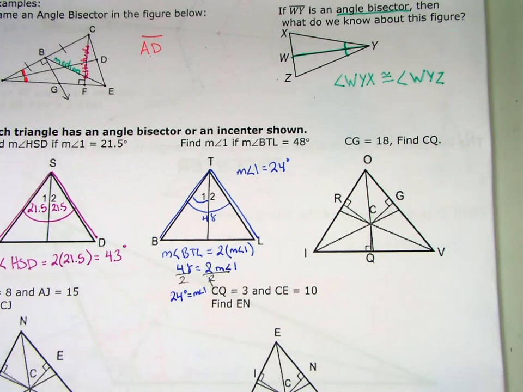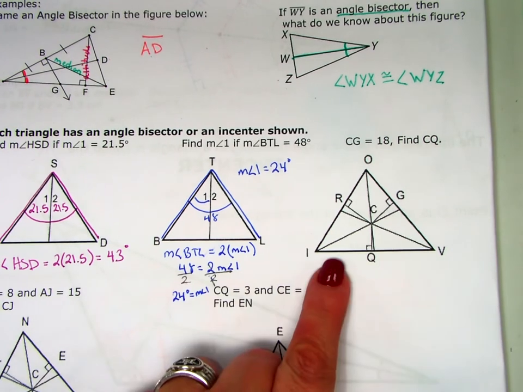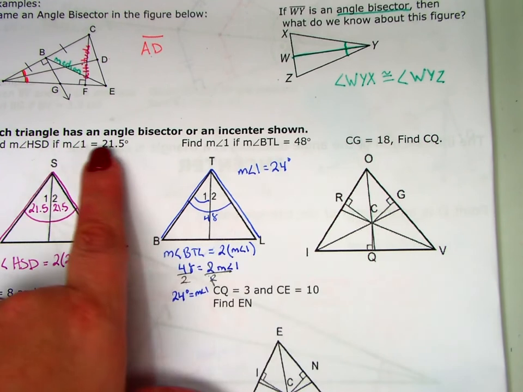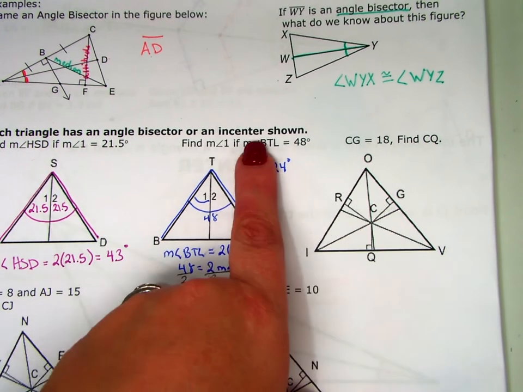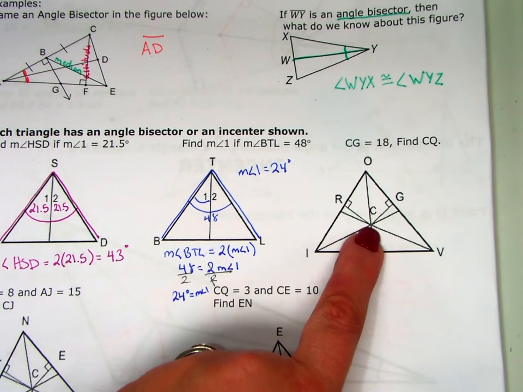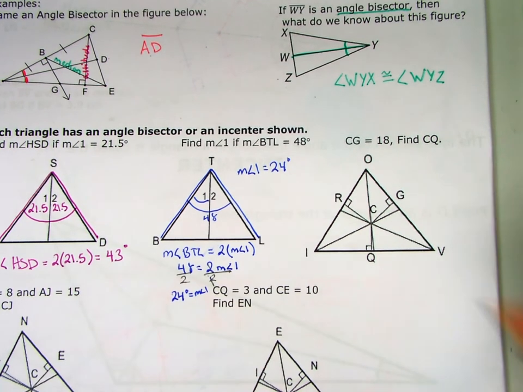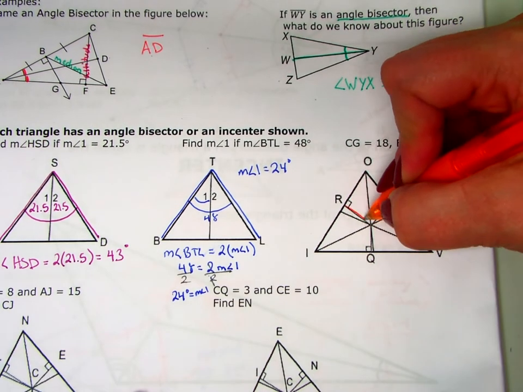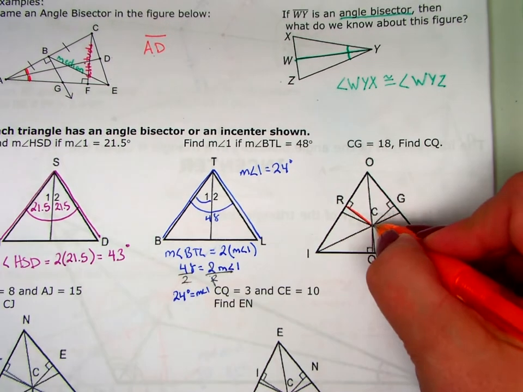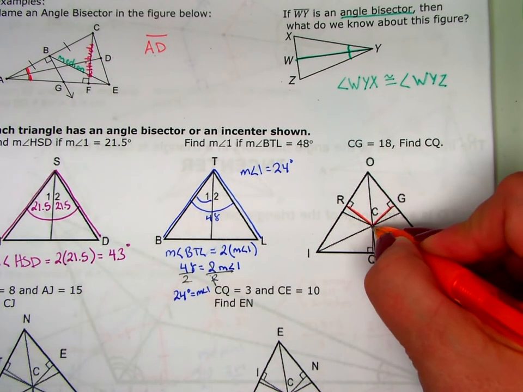All right, the last one on this row, we still have two more after it, but the last one on this row, I know I've got an angle bisector, right? And so I have an in-center, so C is my in-center. And I can see they've drawn in those perpendicular distances. And so I know, what do I know is the relationship between these orange segments?